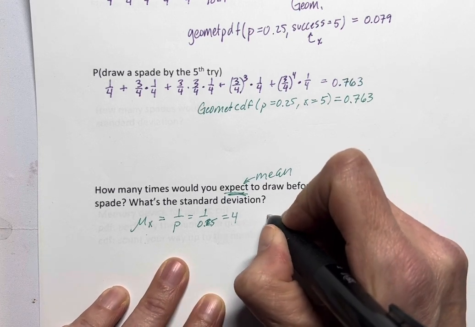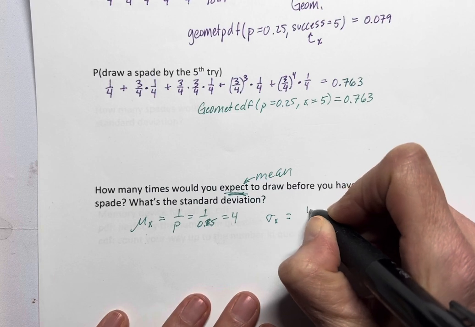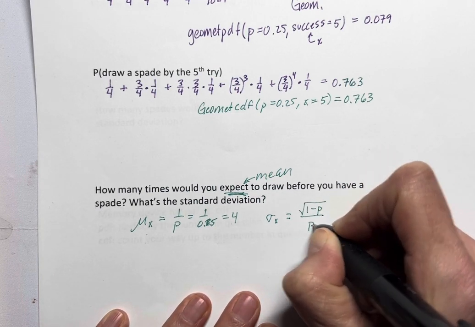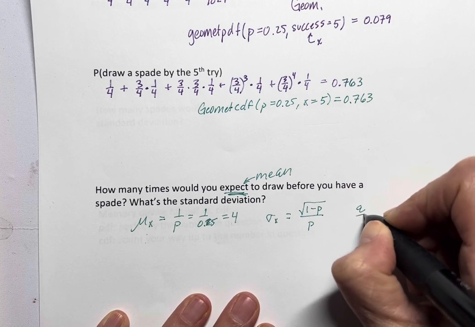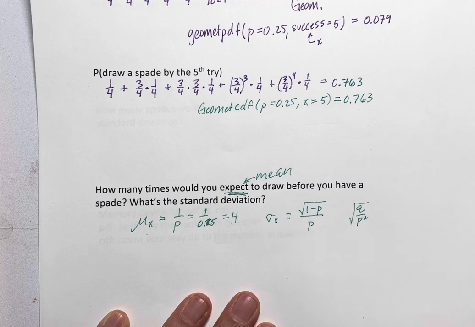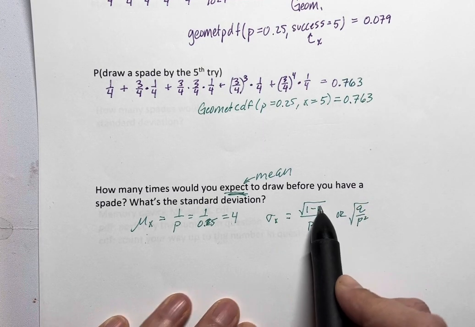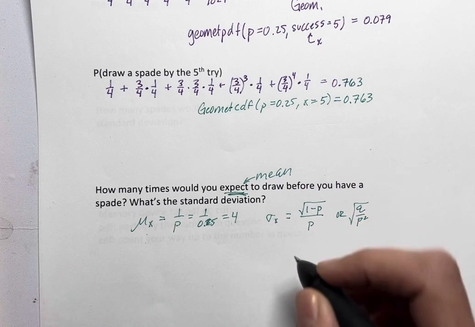And then our standard deviation is that square root of 1 minus p over p. Our textbook, by the way, does this as the square root of q over p squared. That's exactly the same thing. I like the formula sheet way better, partly because it's on the formula sheet.